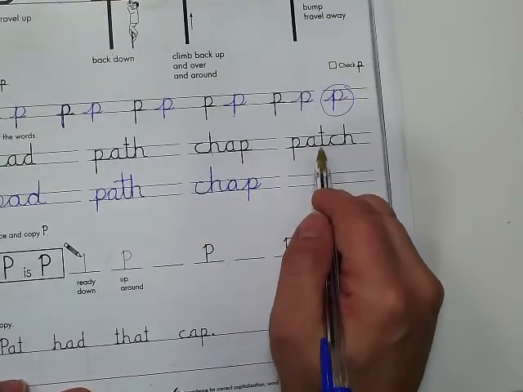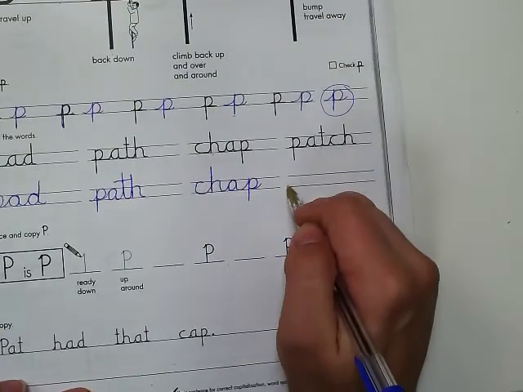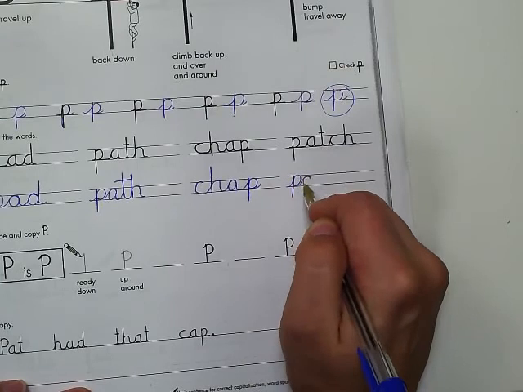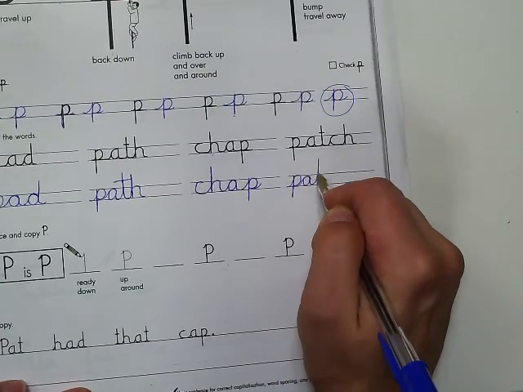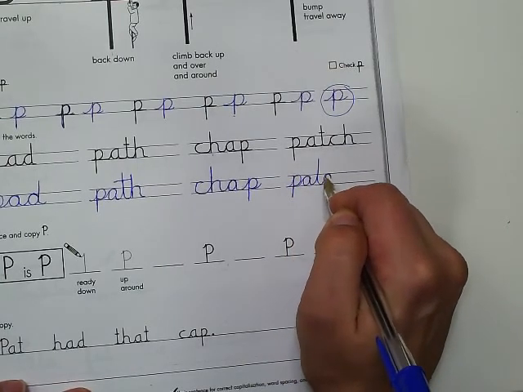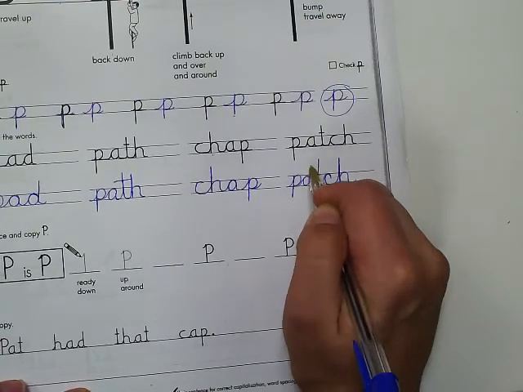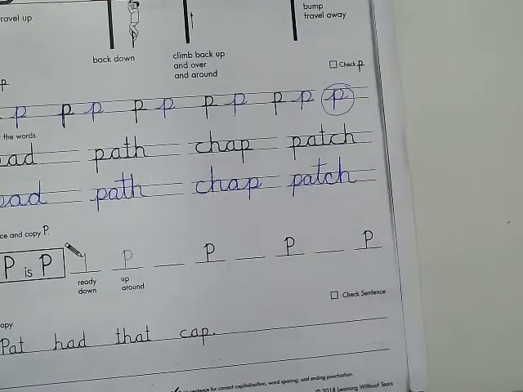Last one, patch. P-A-T-C-H. We start at the bottom. P, up and around. A, up high. Up and around, up, trace that line back down, H, cross that T, patch.